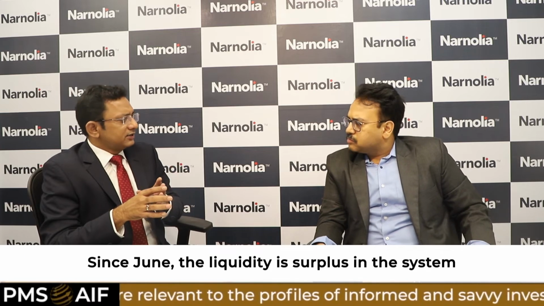Look at the liquidity cycle. In July-August 2018, when the IL&FS crisis happened, the whole money market became almost a fridge. No bond was issuing, no one was interested in a bond, and we got into a kind of liquidity crunch. Remember, every analyst in the second half of 2018 was calling for RBI to do more OMO, open market operations, and RBI did a humongous amount of OMO between October 2018 and March 2019. For the last 4 months there is no OMO. Since June, the liquidity is surplus in the system.